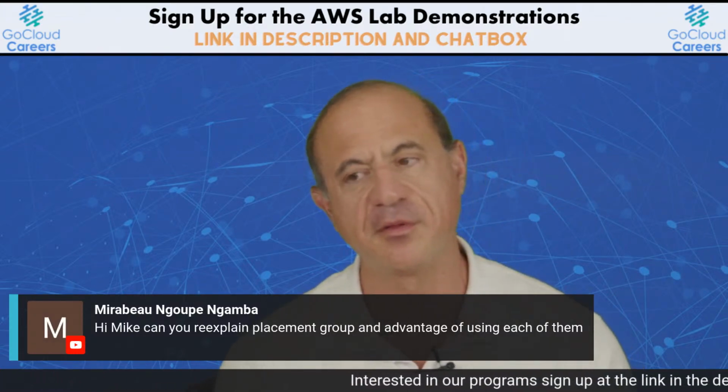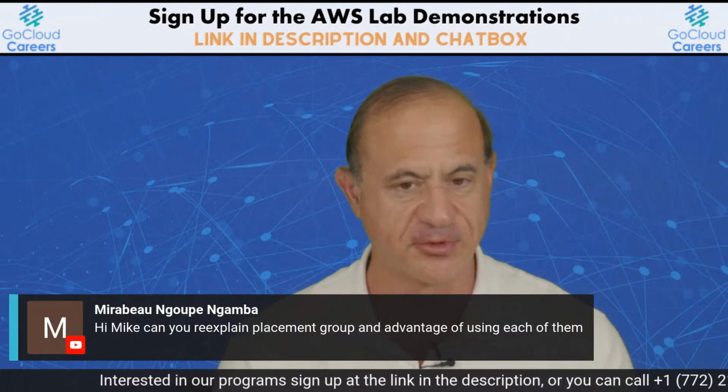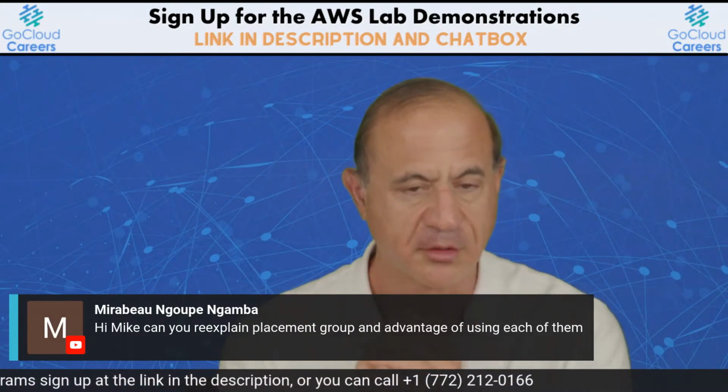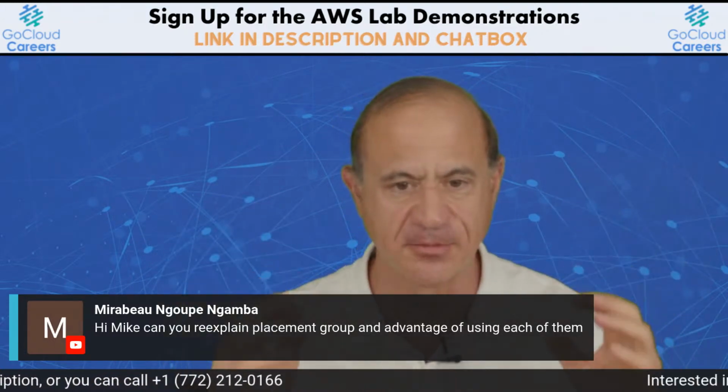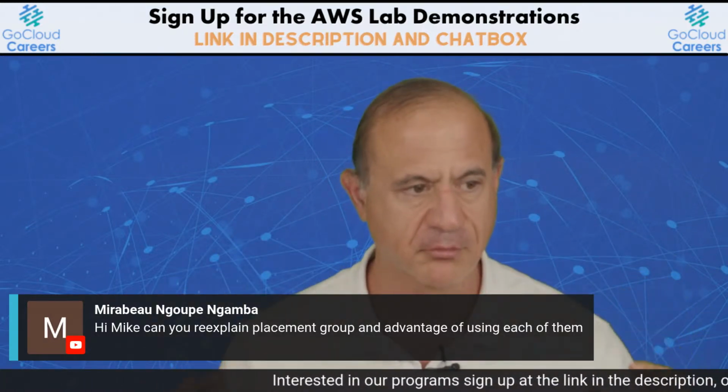Can I re-explain the placement groups? Sure, I can do that. Cluster placement group: every single server in the same rack. By being close, close, close, you get speed, speed, speed. But by being close in the same rack, if something happens in that rack, you've got nothing.